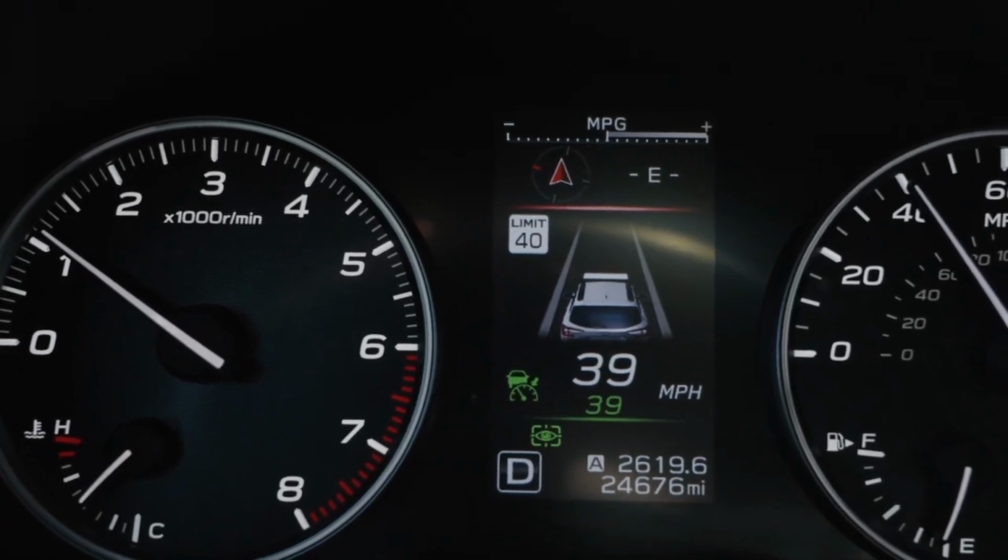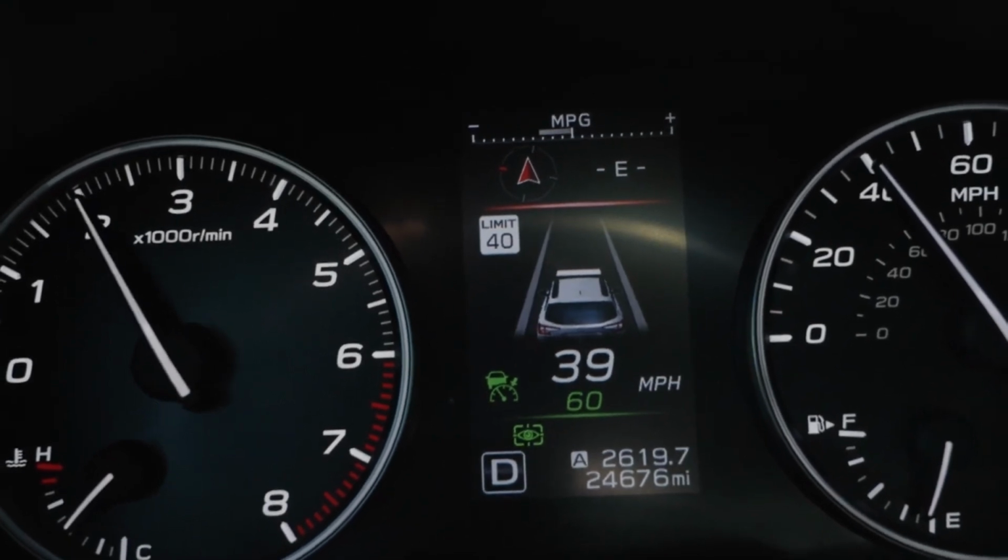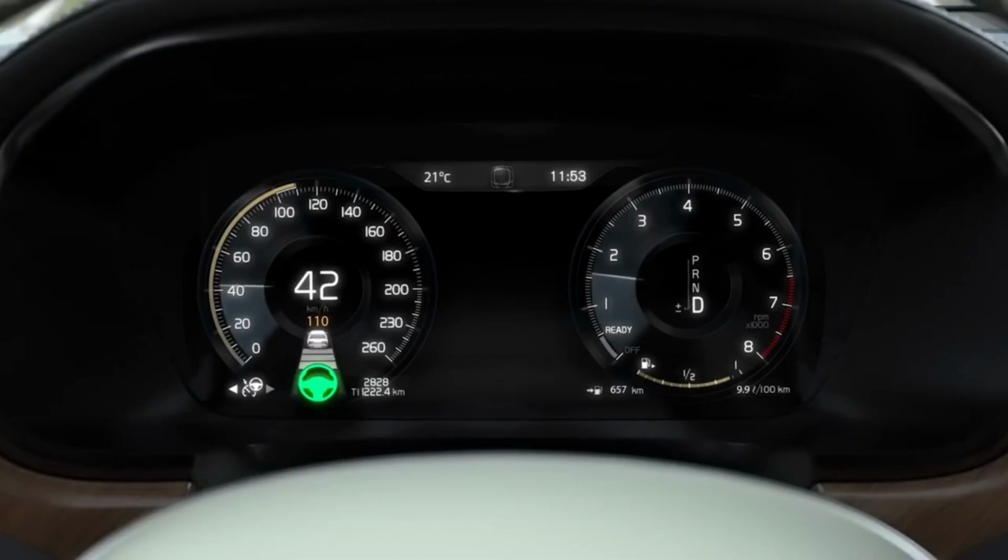Let's see the display interface in action. Notice how it seamlessly integrates with the dashboard, offering clear, real-time driving information right in front of the driver.